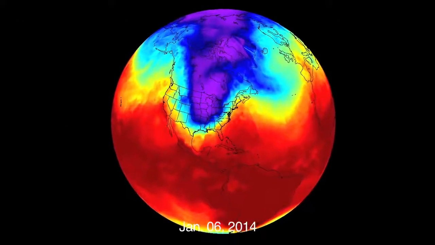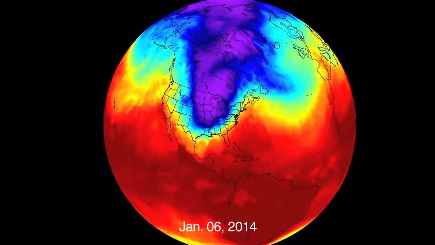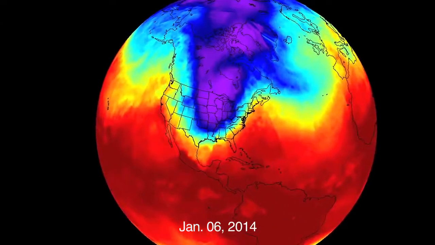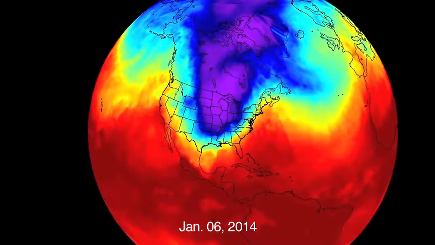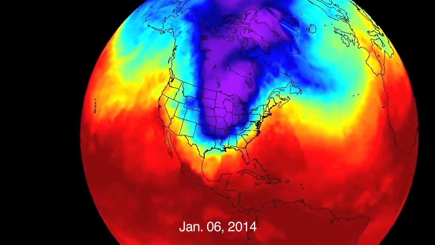As cold air moved south, it broke records throughout the eastern United States, as much as 40 degrees below normal, and cold air extended as far as the normally warm Gulf of Mexico and northern Florida.